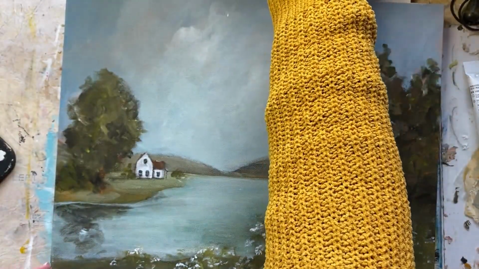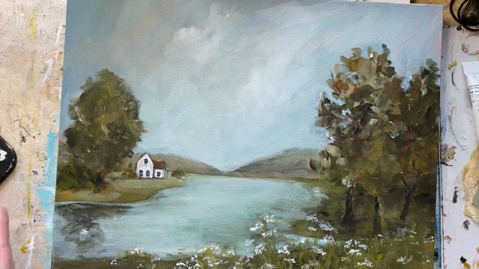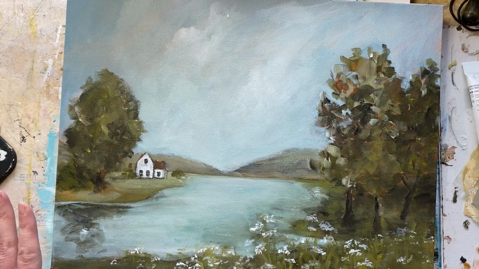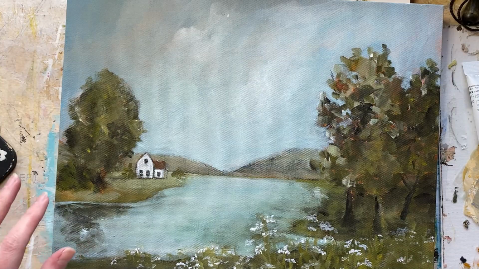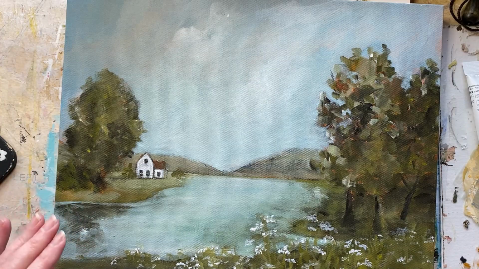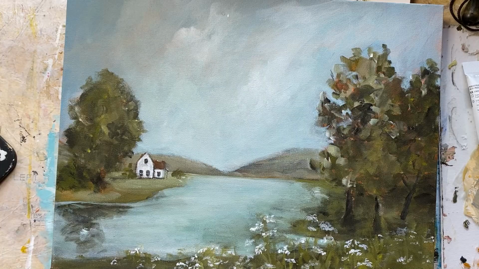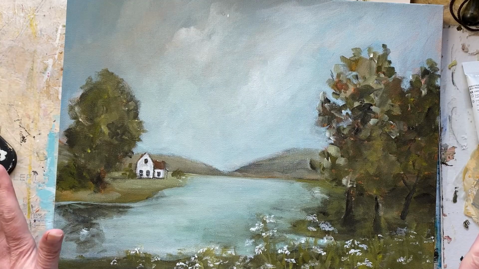Okay, here's another example. This one is a lot of cool. And this painting is very calm. I wouldn't say it has a whole lot of movement.